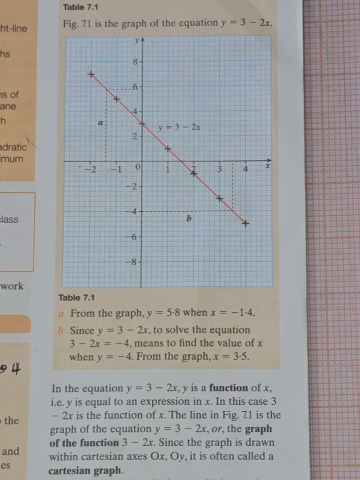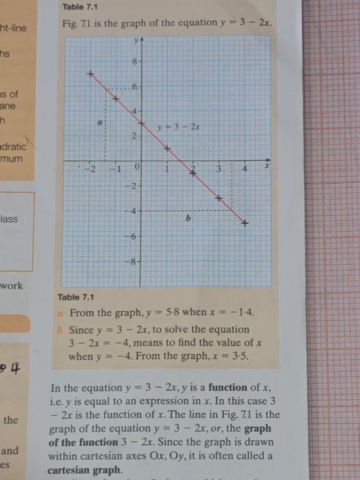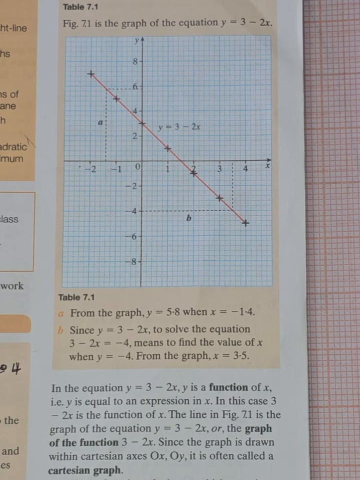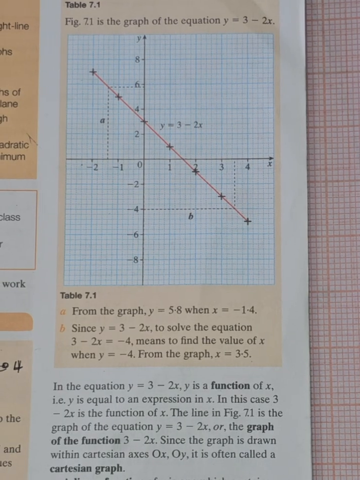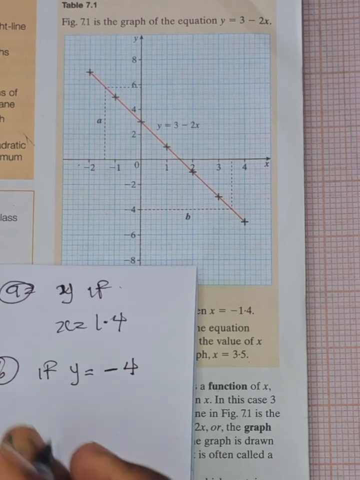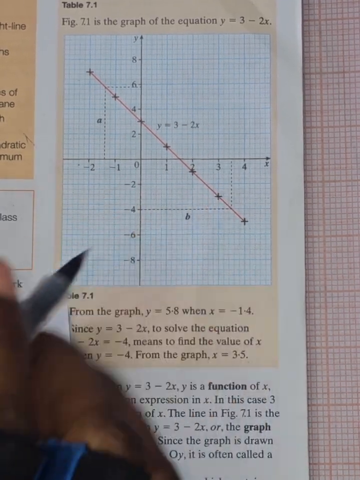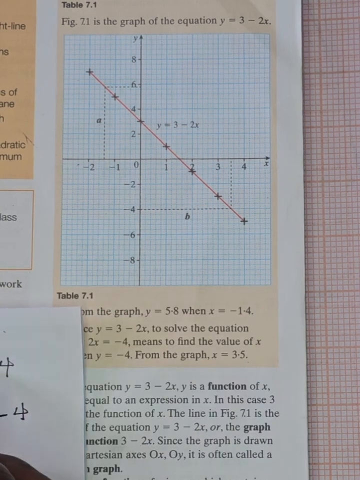So the next thing you are going to do now is that you can now use it to answer some questions. First question says, what is the value of question A? Let me write it out. Question A says that we should find y if x is 1.4. Simply go to the graph, look for 1.4.